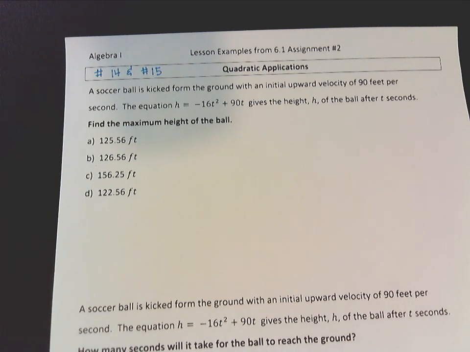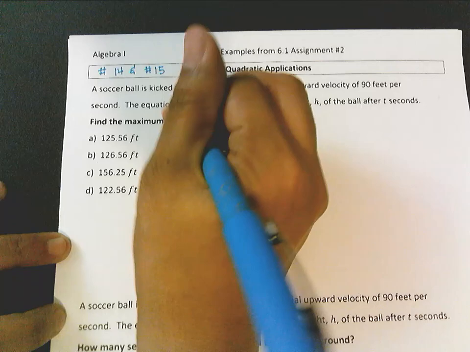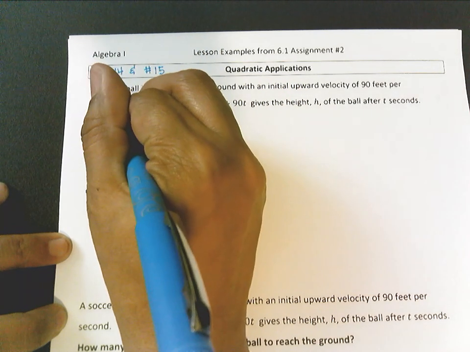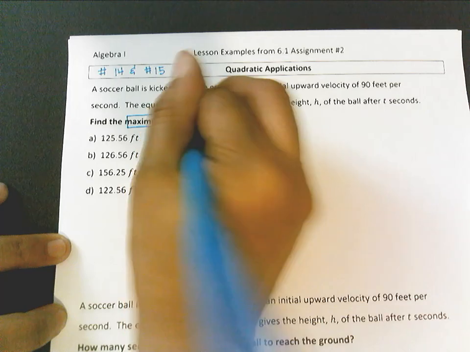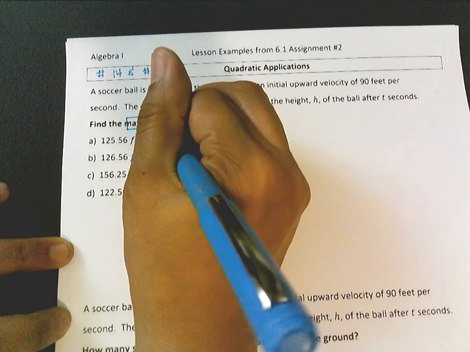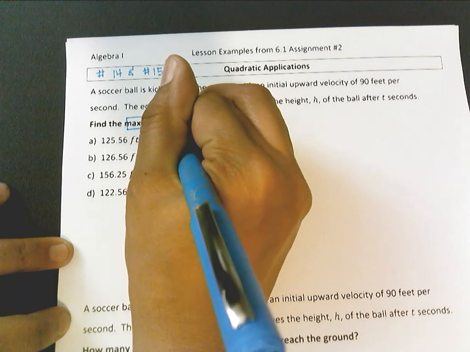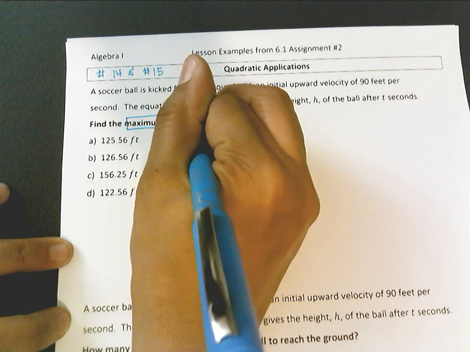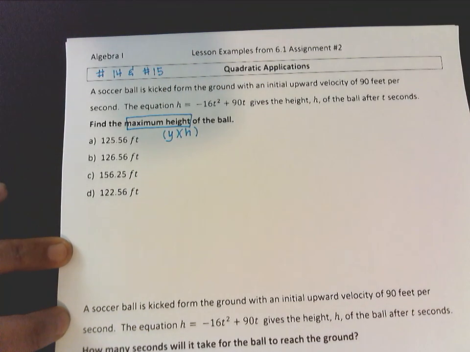So in question number 14, I'm asking you to find the maximum height. So I'm asking you to find the Y value or the H value in vertical motion form. But in order for me to do that, I first have to find the axis of symmetry.